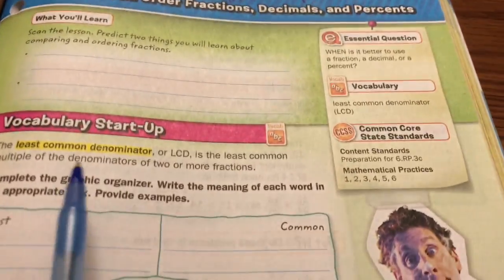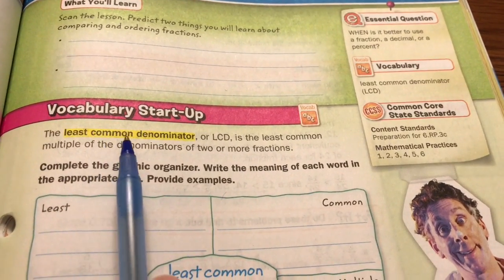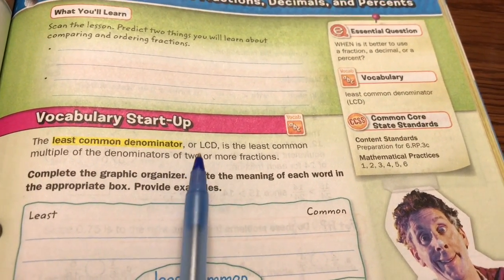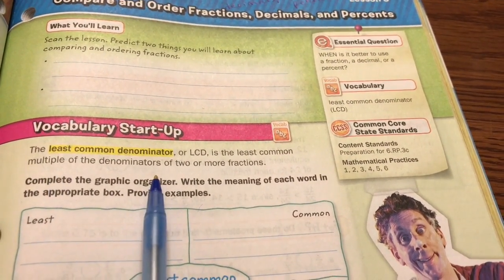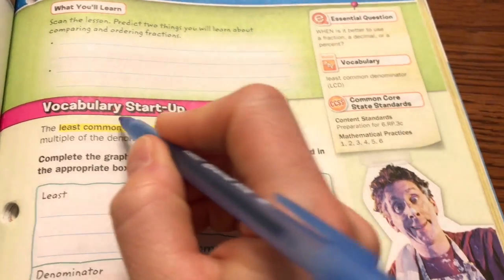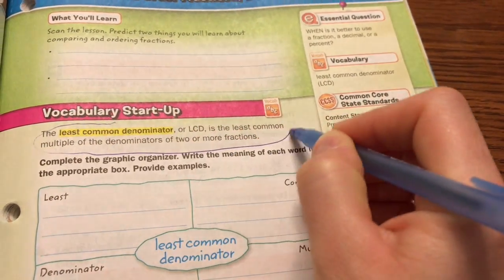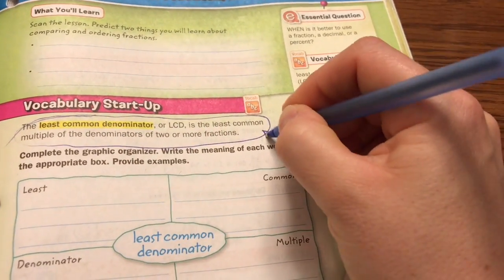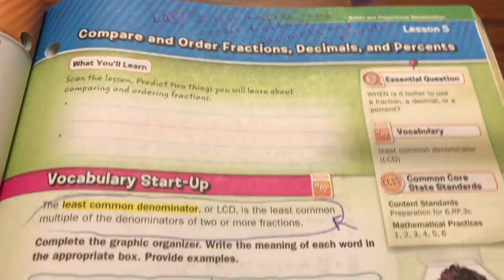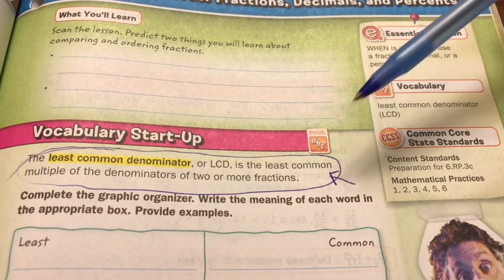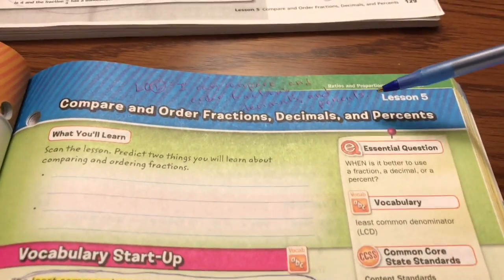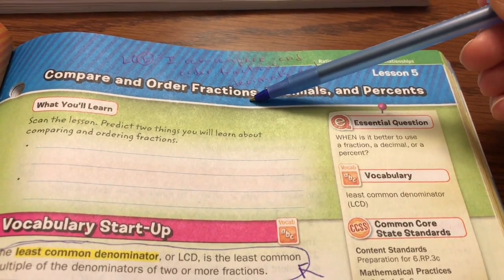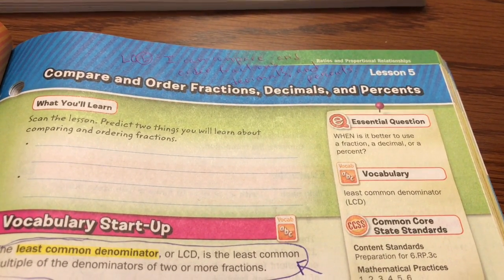All right, the key to this chapter is going to be the vocab word, least common denominator. So the least common denominator, remember, is the least common multiple of the denominators of two or more fractions. And the reason why we care about least common denominators is because when we have a least common denominator, then we can compare the numerators in a fraction. And this chapter is all about comparing and ordering fractions, and then decimals and percents.